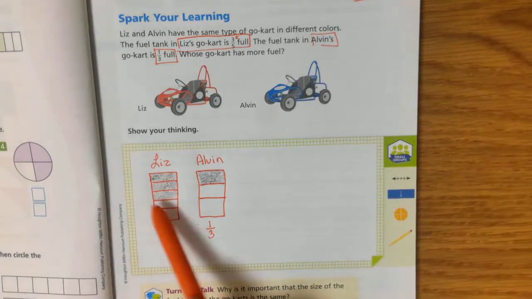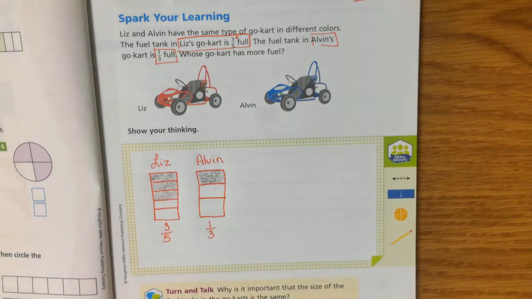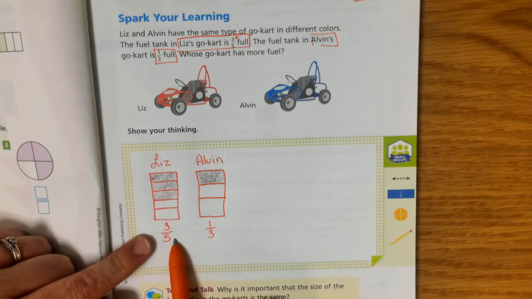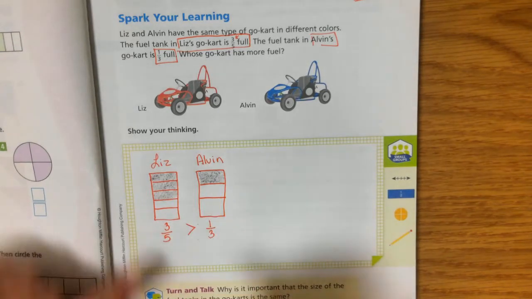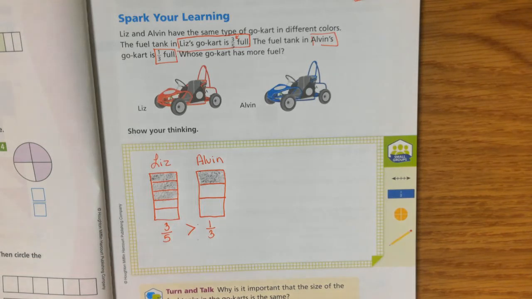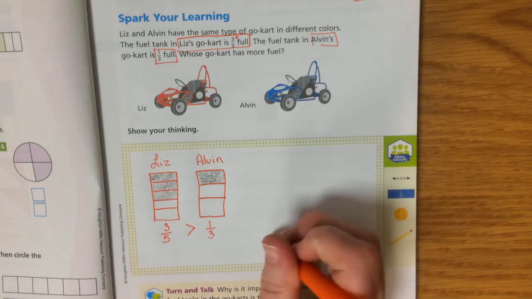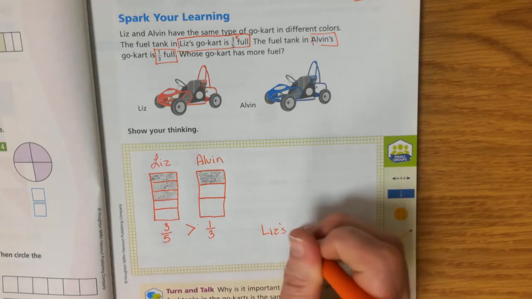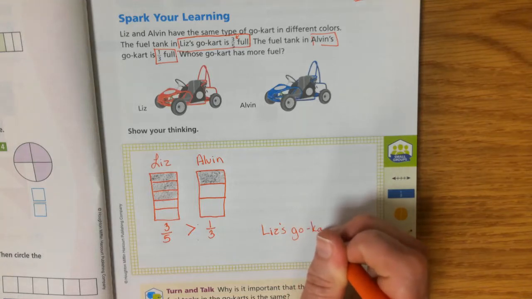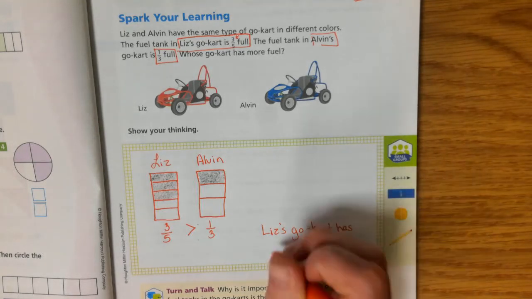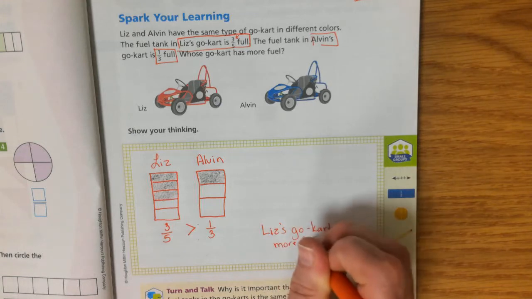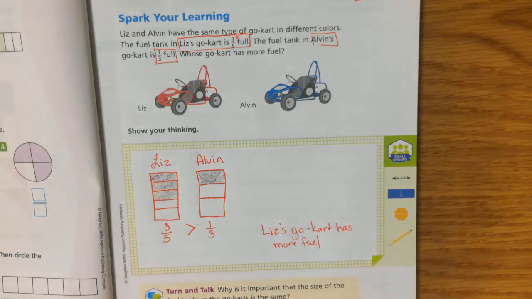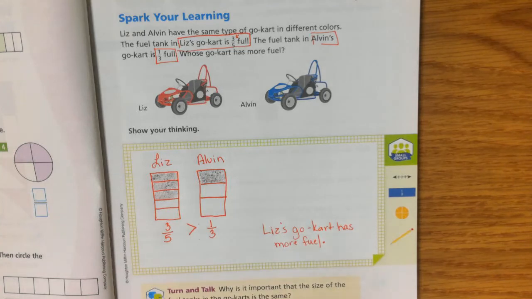So now comparing our shaded portions, and because our rectangles are the same size, I can visually see that 3/5 is greater than 1/3. So the fraction 3/5 is greater than the fraction 1/3. So that means Liz's go-kart has more fuel. And I can see that visually right with the picture.